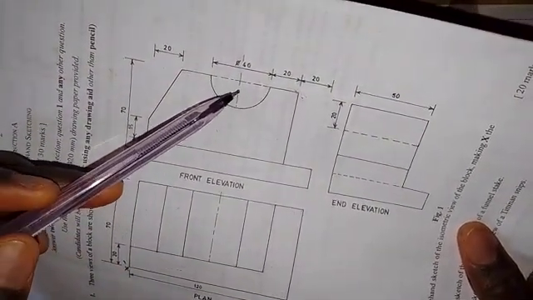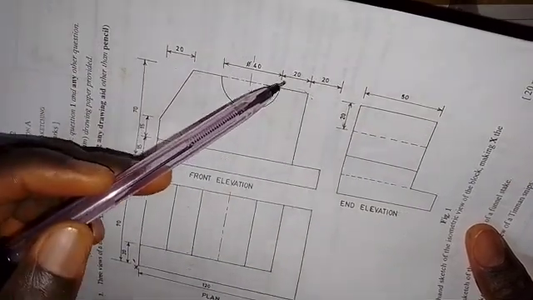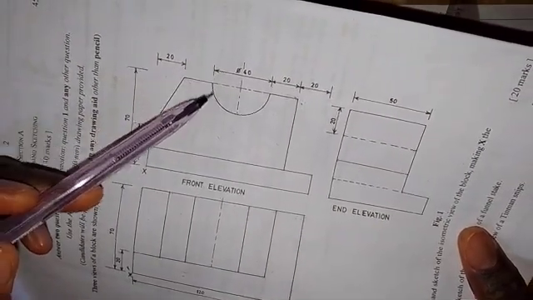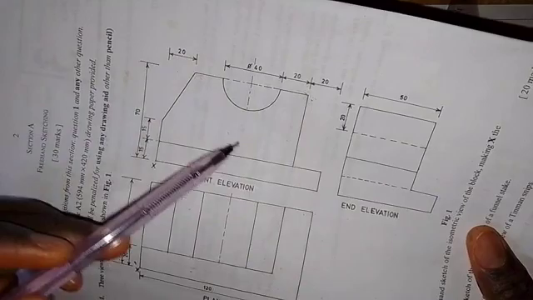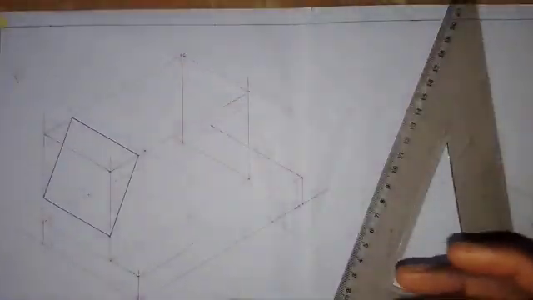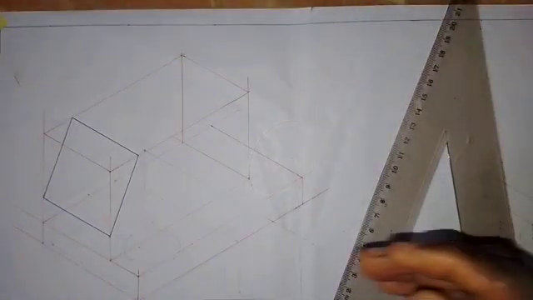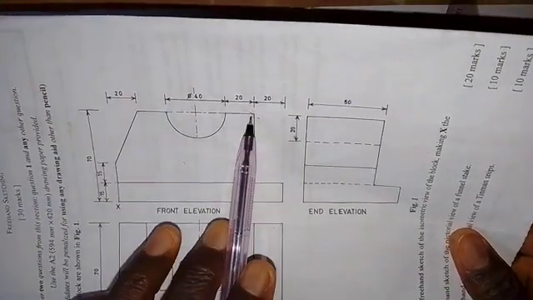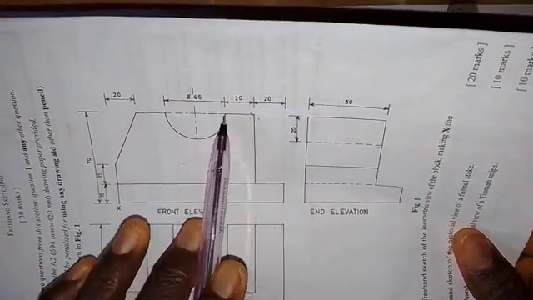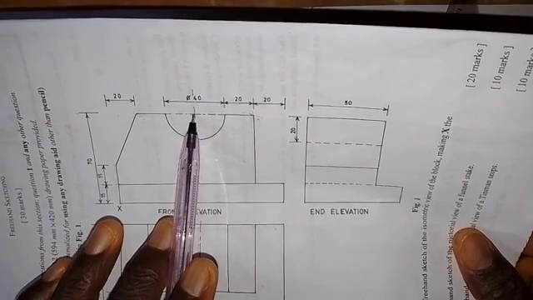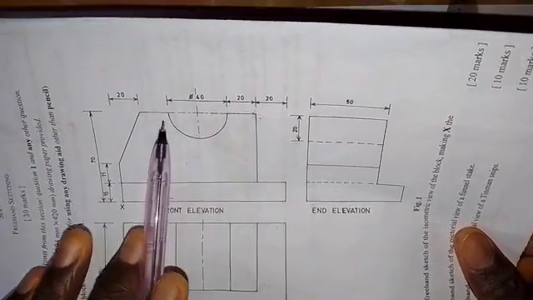So the next thing that we are going to do now is that we need to bring out this semicircle here, as an isometric semicircle or curve. As we have here, from this end is 20 millimeters and from here to here is also 20 millimeters, so the diameter is 40 millimeters.